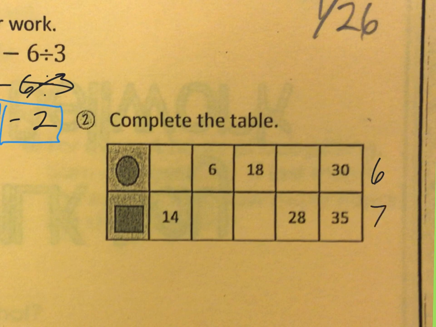Now, I'm kind of working from the other direction. Usually we have our key here for our ratio table, but we have the key on the right-hand side. So we're going to just do it as we always do. 7 turned into 28 because I times it by 4. So I'm going to take the 6 and times it by 4, and I get 24. 6 turned into 18 because I times it by 3. 3 times 7 is 21.